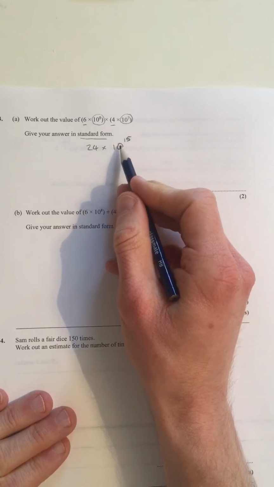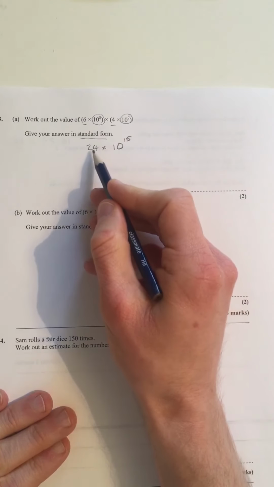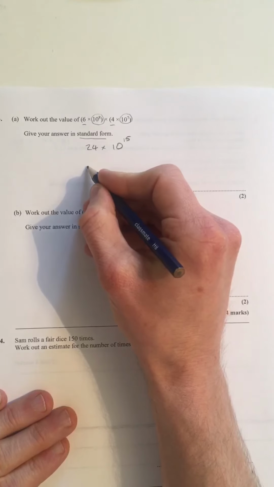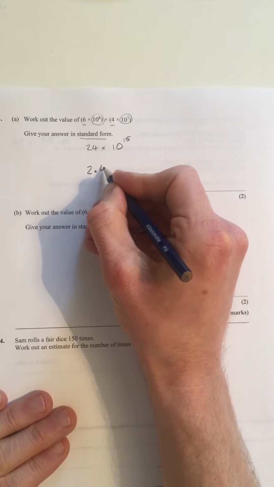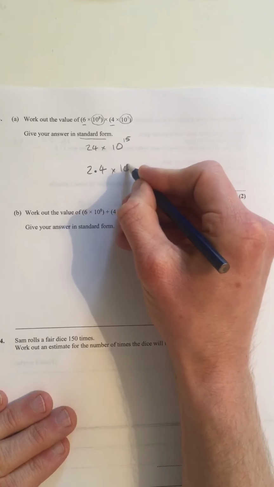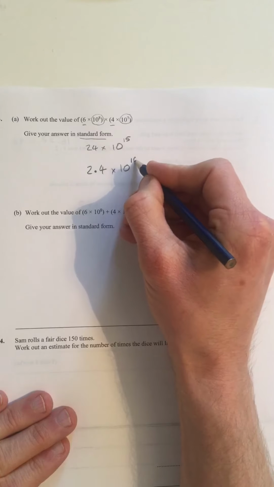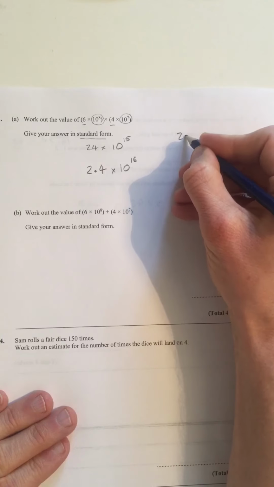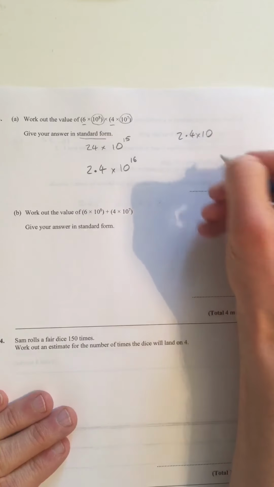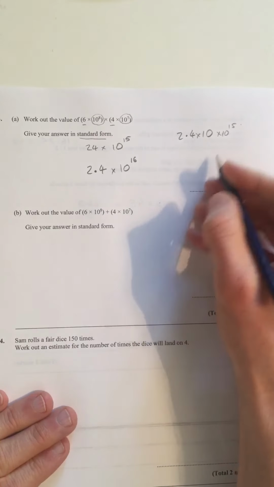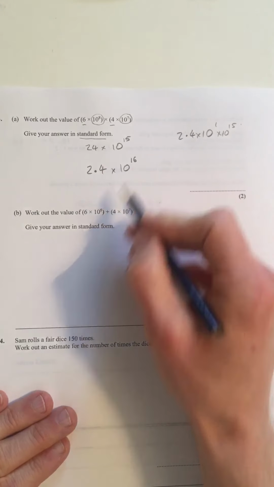It's in index form, but it's not in standard form because this number at the front has to be less than 10. So instead of writing 24, I'm going to write 2.4, which is 10 times smaller. So I'm going to have to add 1 to the power over here, because 24 is like saying 2.4 times 10. And then you've got the times 10 to the 15 as well. So you can see now why I added 1 to the power, hopefully.